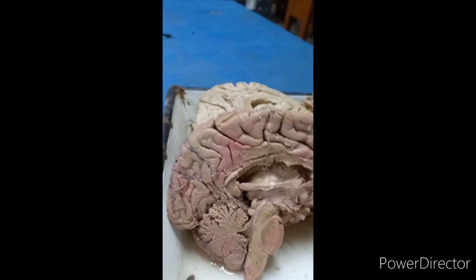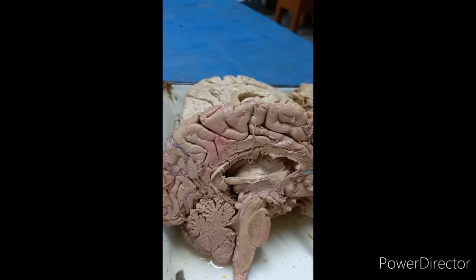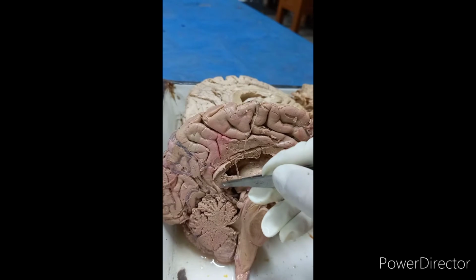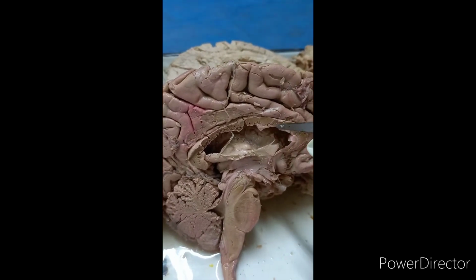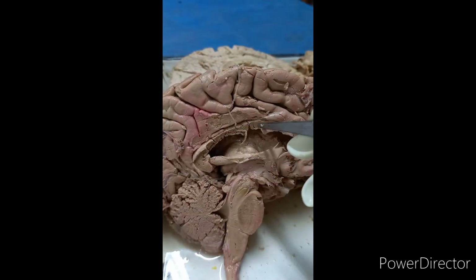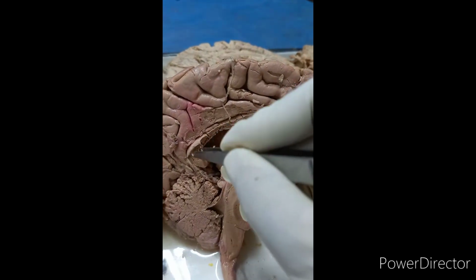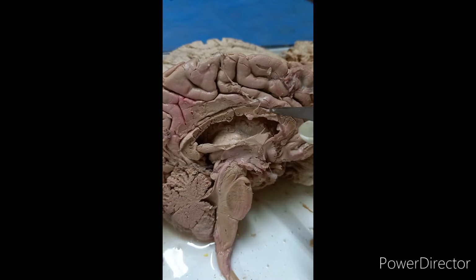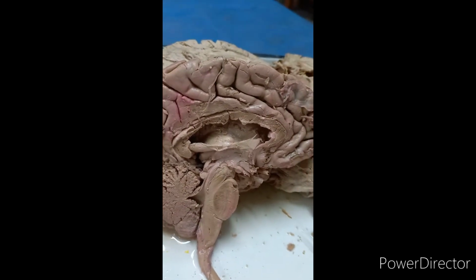Now, what is the corpus callosum? You can see here this structure, this whole structure is known as the corpus callosum. This is a commissural type of fiber, it interconnects both hemispheres. So, the corpus callosum is a commissural fiber that interconnects both hemispheres. Okay. So, what is the splenium of the corpus callosum?